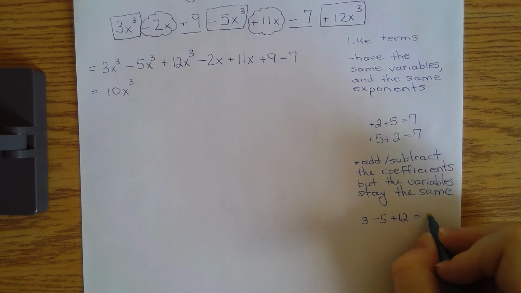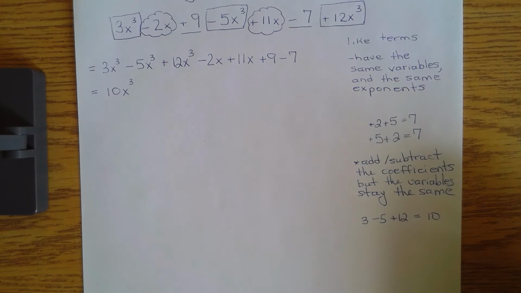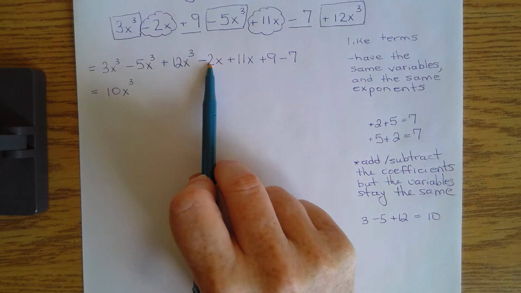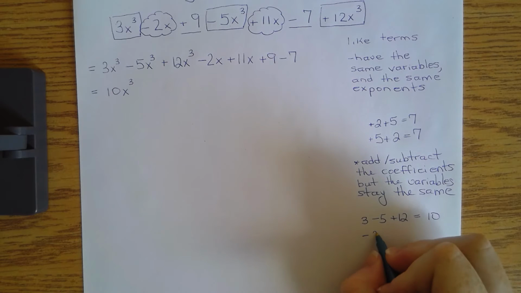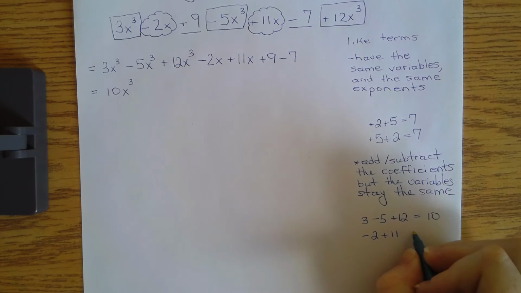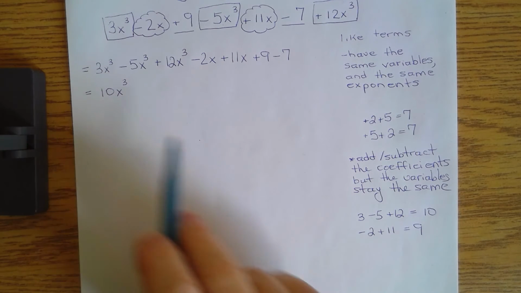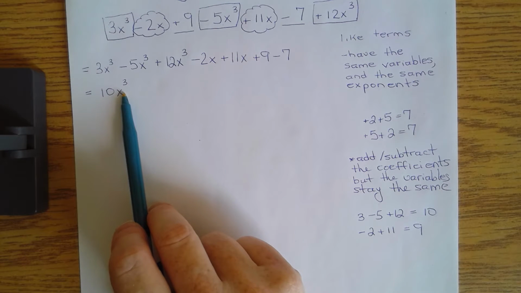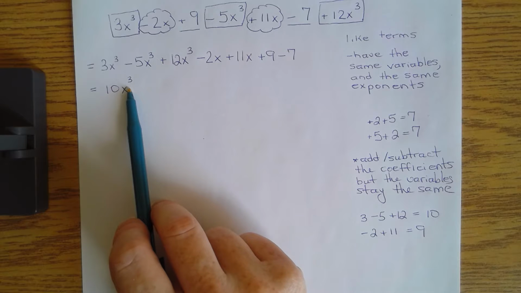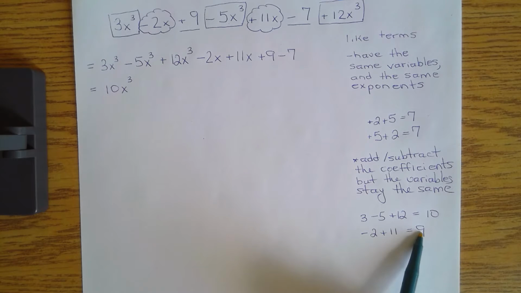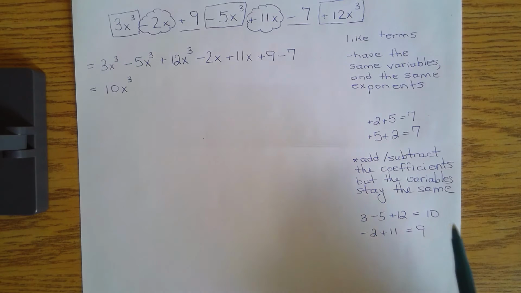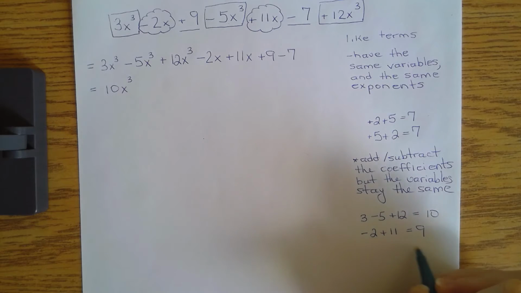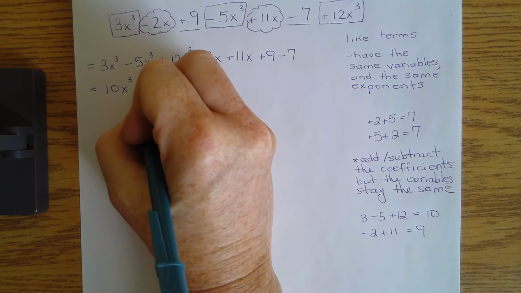which equals 10. Then I have negative 2 plus 11, and that is going to equal 9. Anytime I write an algebraic expression, it's always the addition and subtraction of terms, so I have to write this with either an addition sign or a subtraction sign in front of it. And because this is a positive number, it's going to have an addition sign.